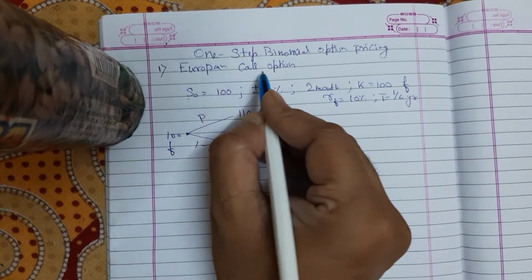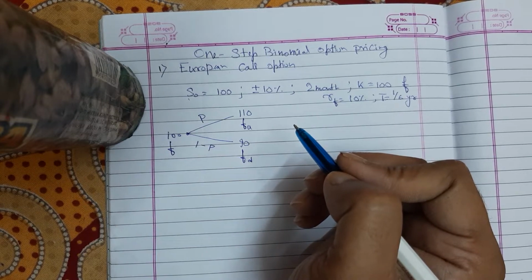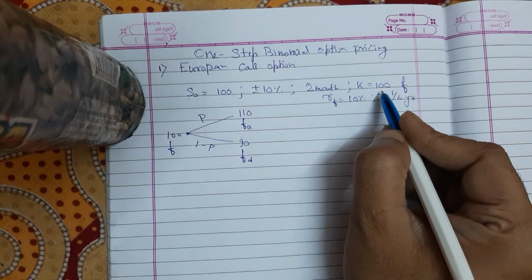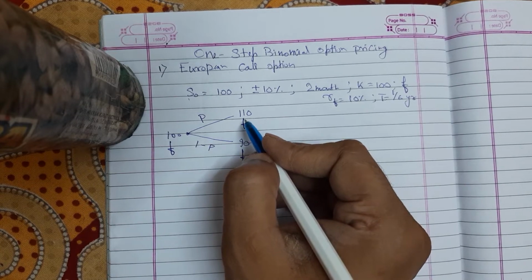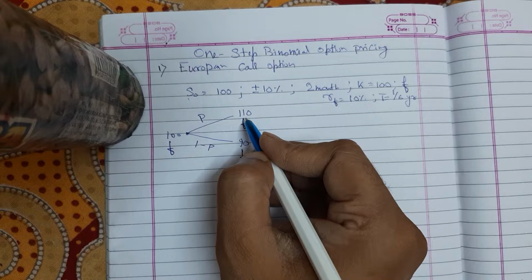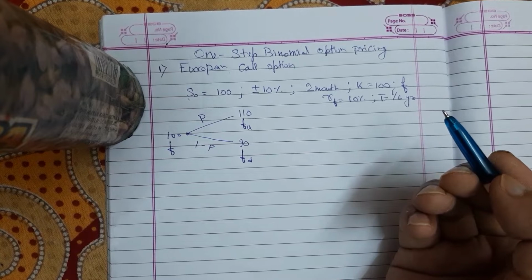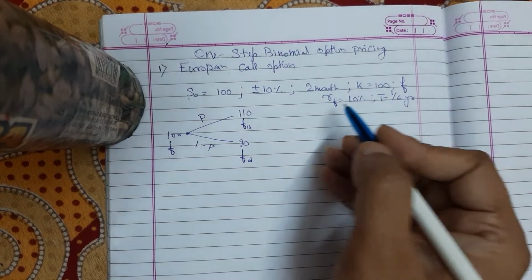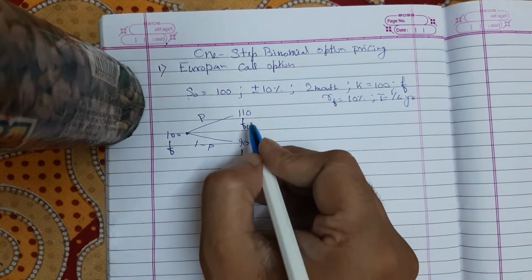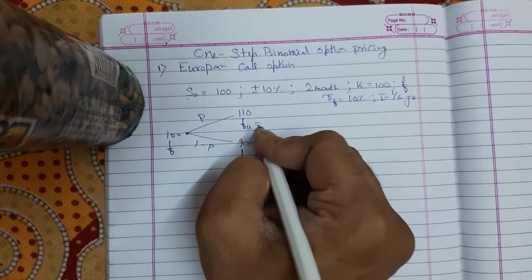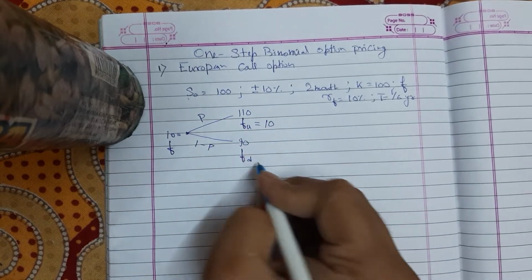Here we are talking about a call option, and as we know a call option is exercised when the spot market price on the date of maturity is greater than K. If on the date of maturity the price is less than 100 rupees, the option will remain unexercised, and if it is exercised the payoff is St minus K. For example, here St is 110 and the strike price is K, so if it is exercised on the date of maturity, the long position holder will have a payoff of 10 rupees.